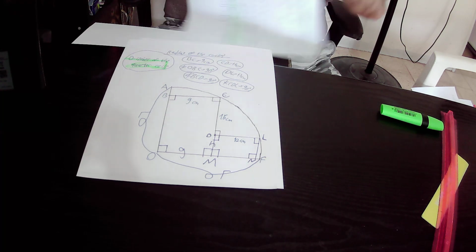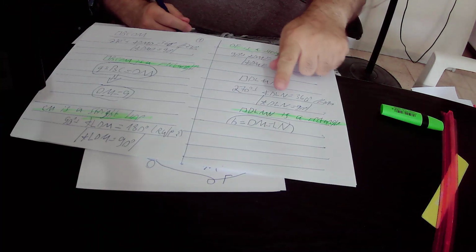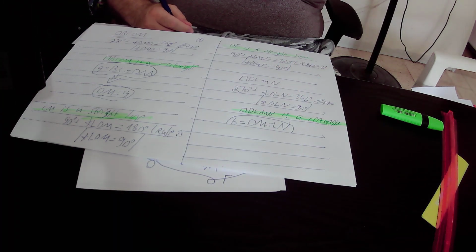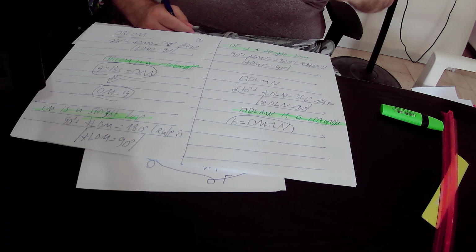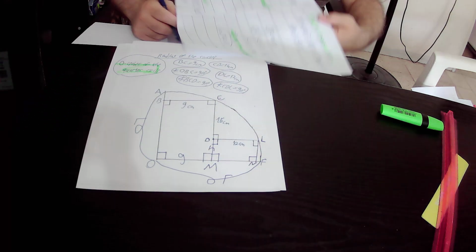And from this equation, h equals DM equals LN, we will derive that side LN is also equal to h.